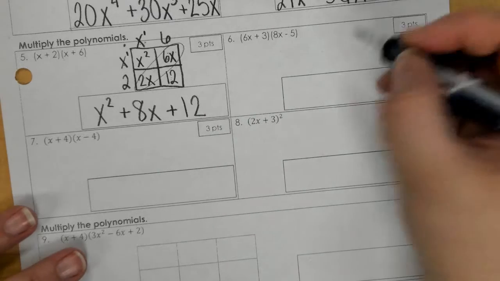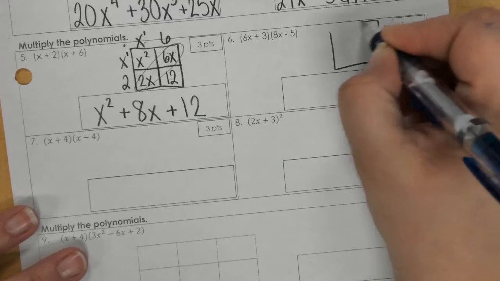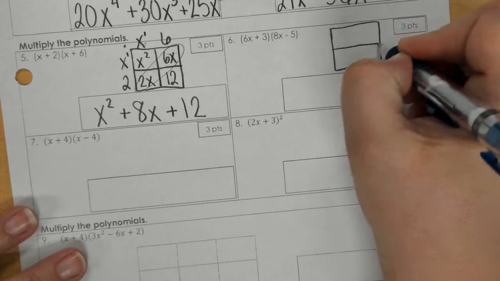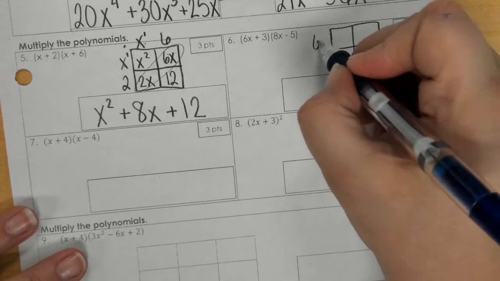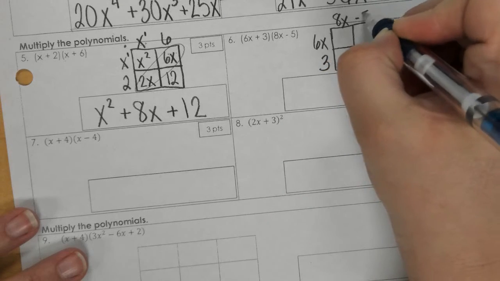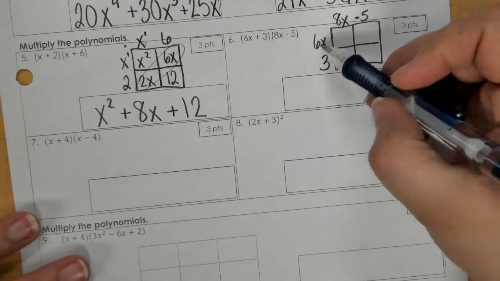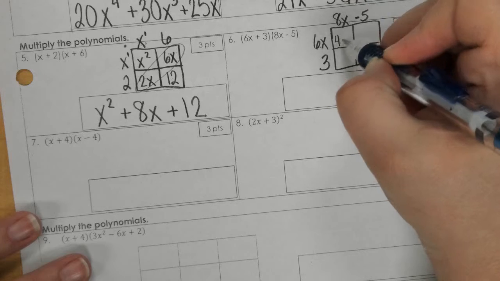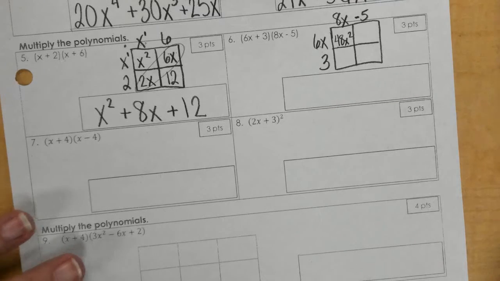For number 6, we have 6x and 3, 8x and negative 5. So 6x times 8x is 48x squared.